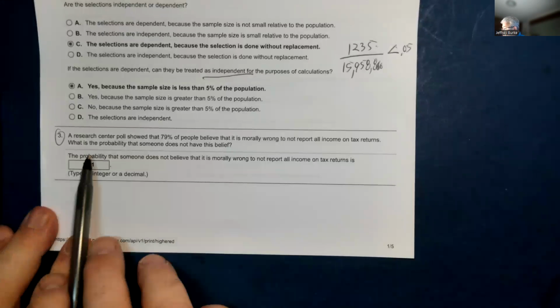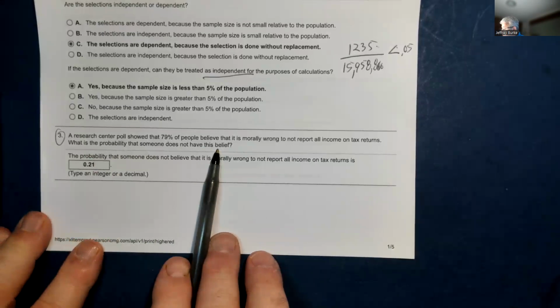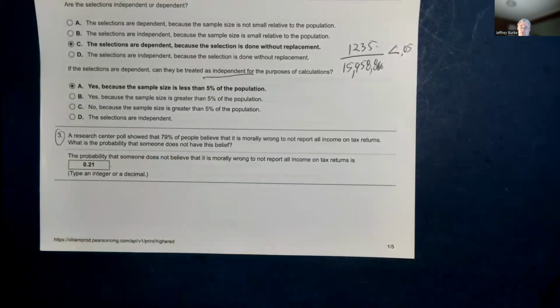What is the probability that someone does not have this belief? So if this is the probability they do, like you're going to find it morally wrong, they're assuming you're not going to find it morally wrong, which kind of makes sense. We're assuming that there are no agnostics on this, like they're not sure. We're assuming you either find it wrong or you don't.